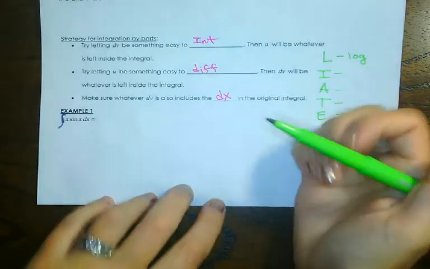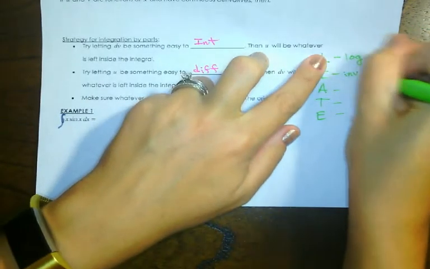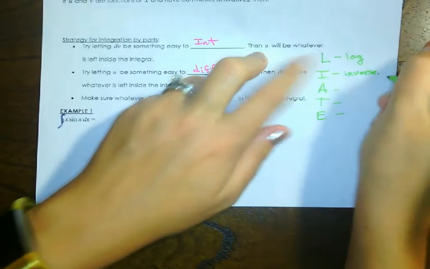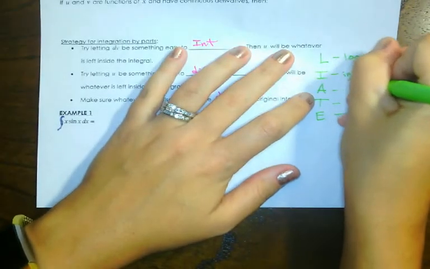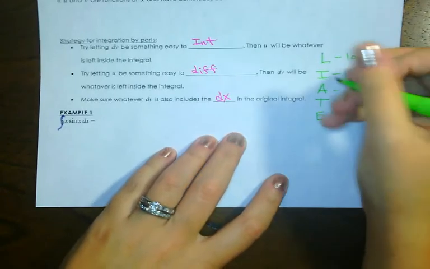So you have L for logs, which you might see, and then I is for inverse trig. You might come across that. It's a little bit more rare. Okay, we don't see a ton of it, but it is included there.